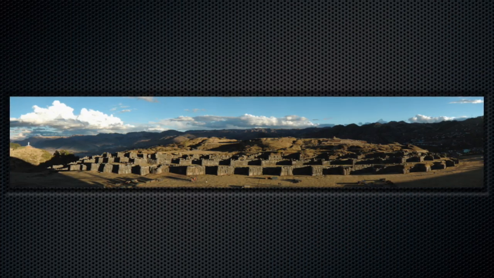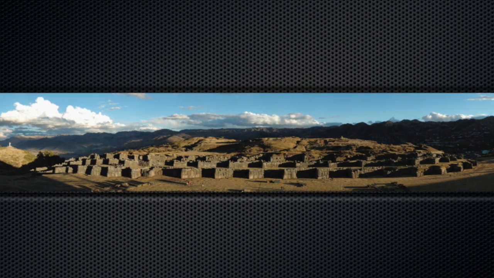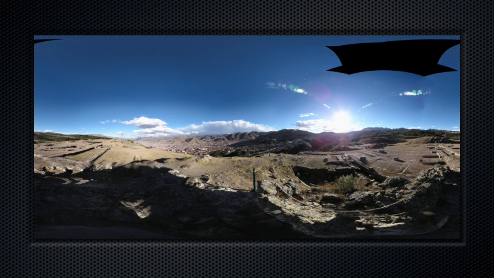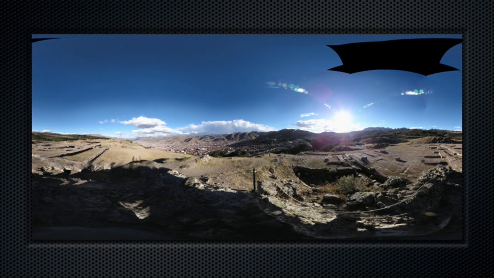This is up in Moray in Peru, Sacsayhuaman. This was a fun place to go. Anyway, it's kind of this open canyon. Got a bunch of these little pieces shot from far away. Gives you a little bit of sense.